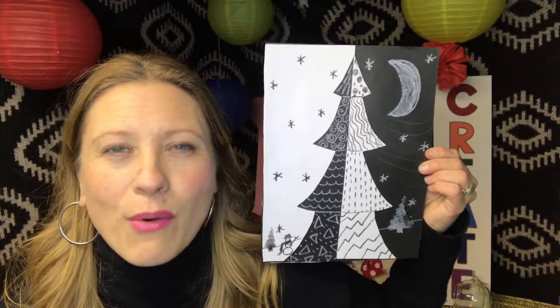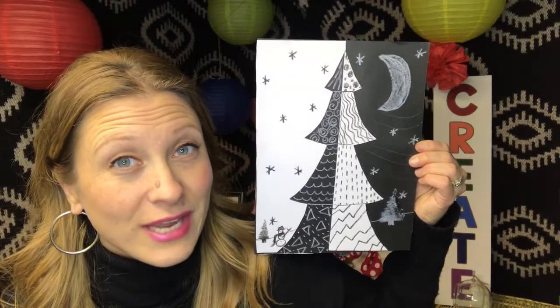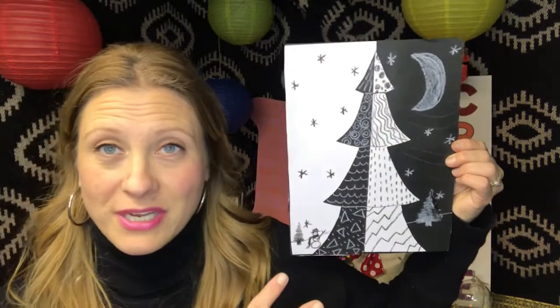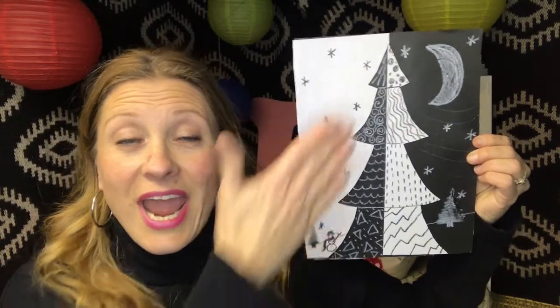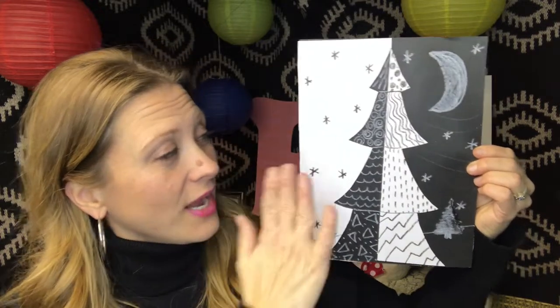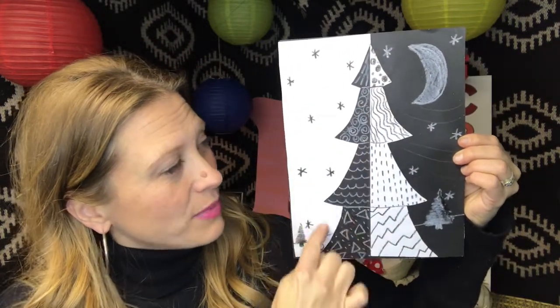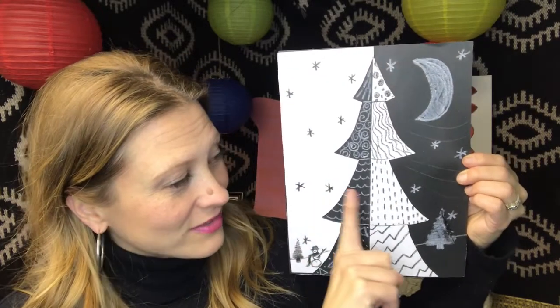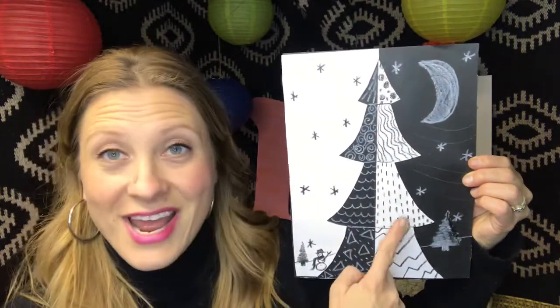Now today, we are going to be playing around with some negative space and positive space, and we are going to create our own pieces of negative, positive space artwork. And in this particular project, it is a tree. It is a line design and pattern tree, and the positive space over here is what I used with the white paper. All I did was cut down the line and paste it right here. I'm going to show you how.